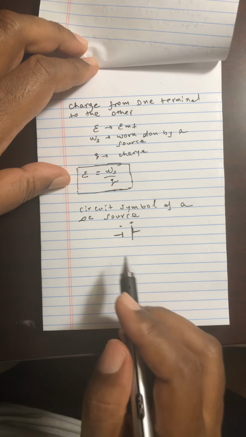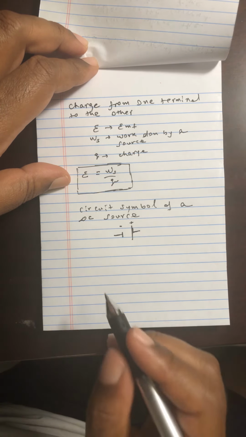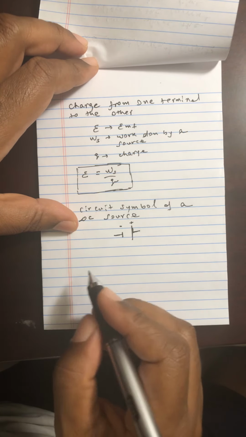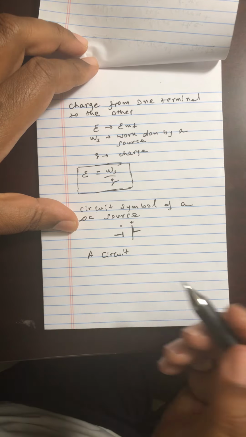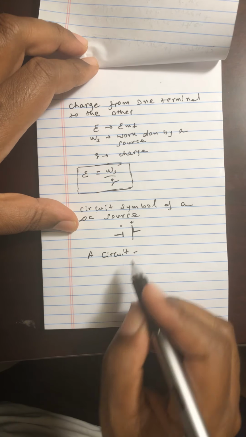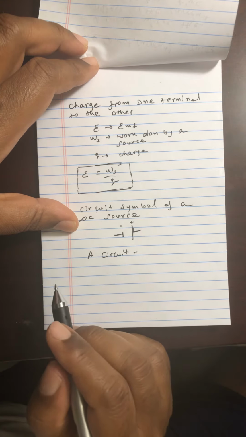Now let's consider a circuit with a source and a resistor.